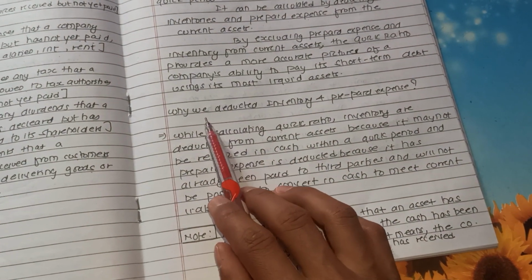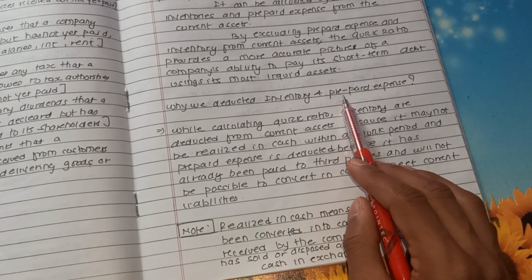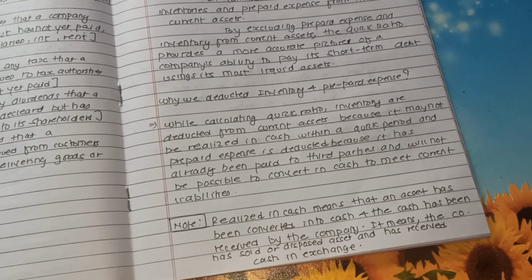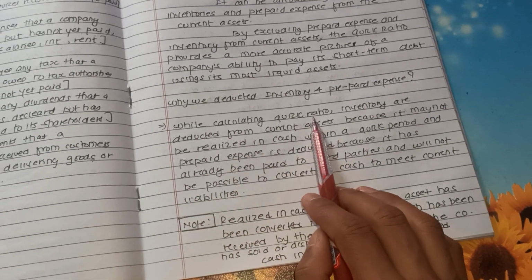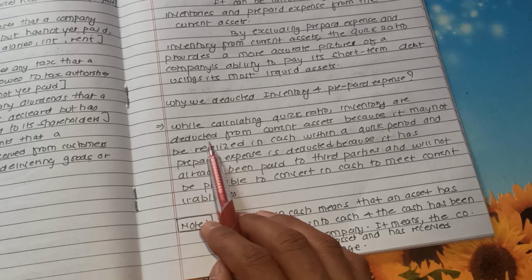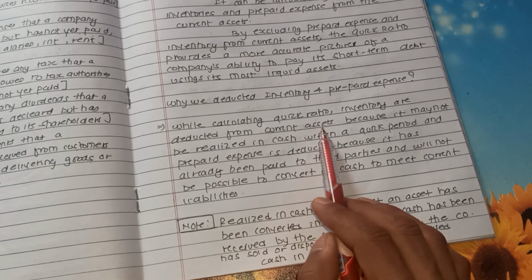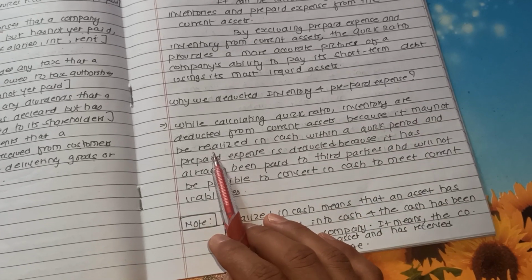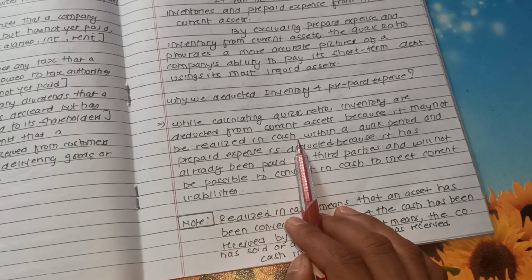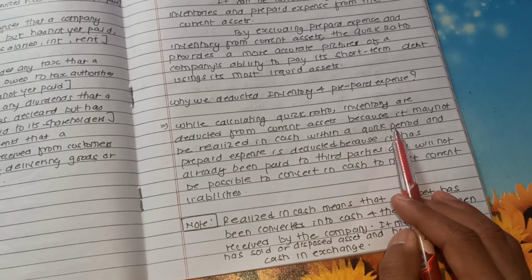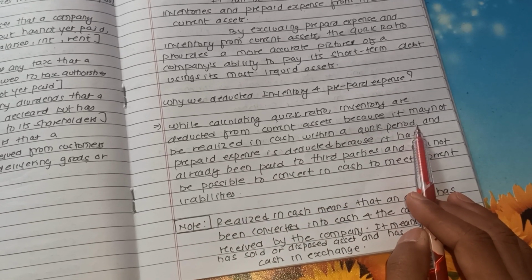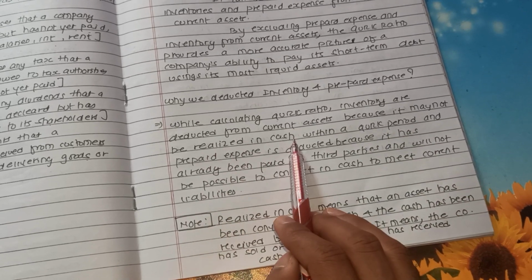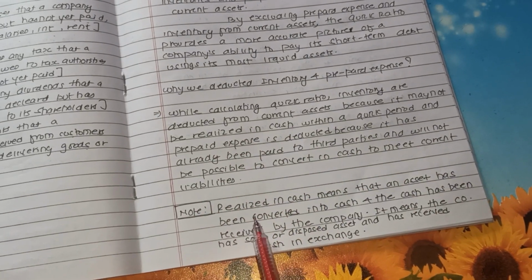Here is one question: why do we deduct inventory and prepaid expense? While calculating quick ratio, inventory is deducted from current assets because it may not be realized in cash within a quick period of time. What does realized in cash mean? Here is a note.